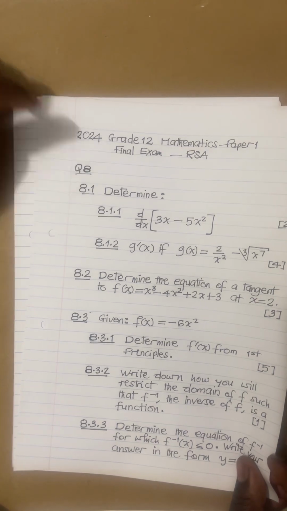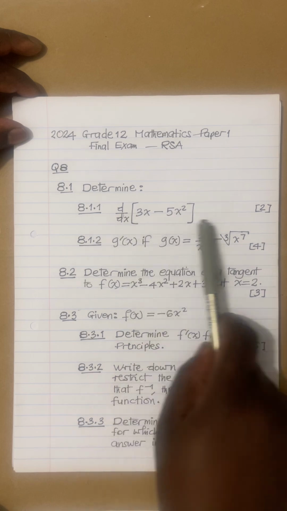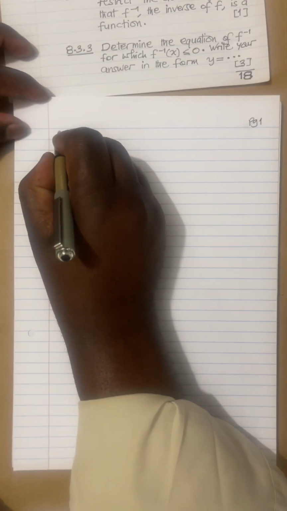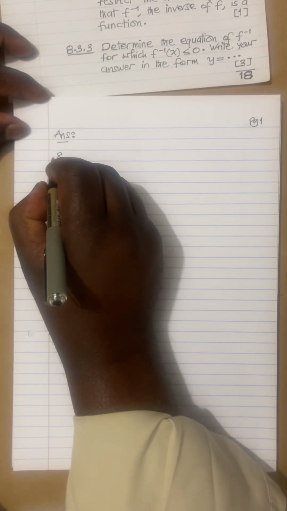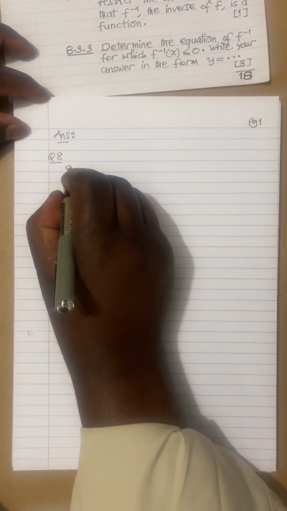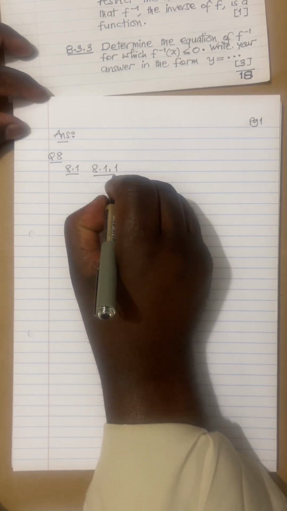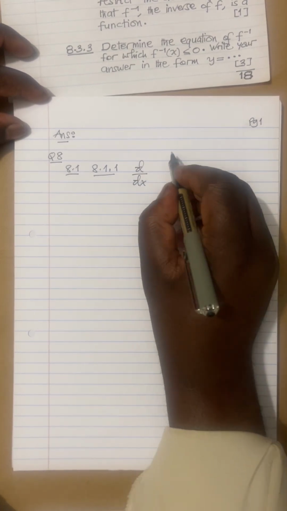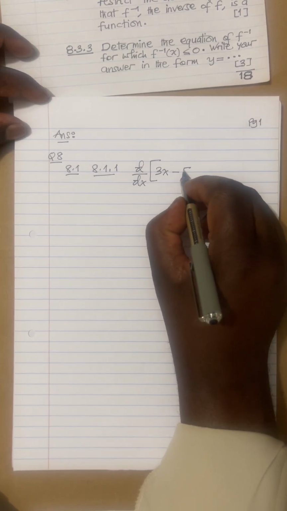8.1, we're supposed to differentiate with respect to x. Now when a question is written like this and it's 2 marks, we cannot use first principles, it will be a waste of time, so we have to use rules of differentiation then. So our answers will be as follows. Question number 8, we're dealing with 8.1 and then 8.1.1 says the derivative with respect to x of 3x minus 5x squared.